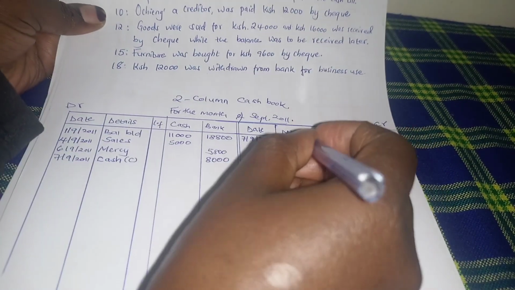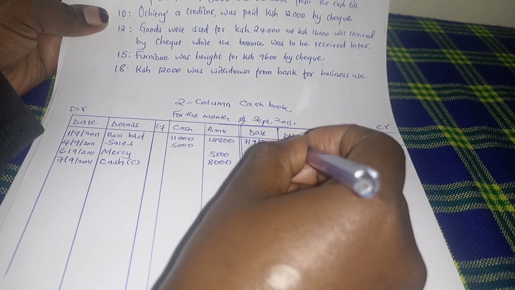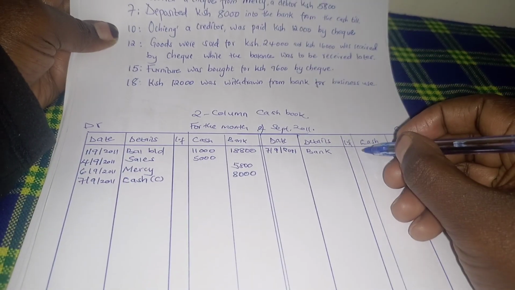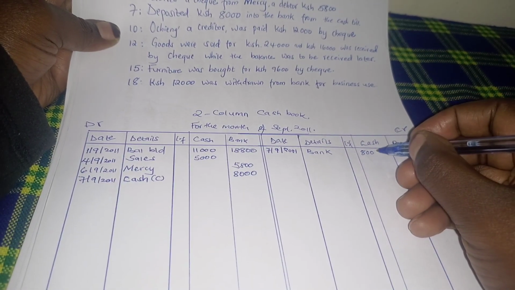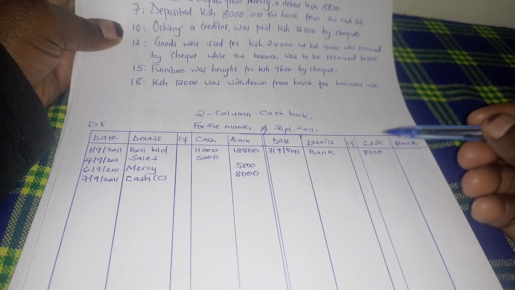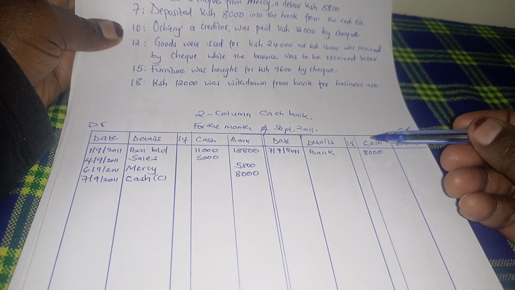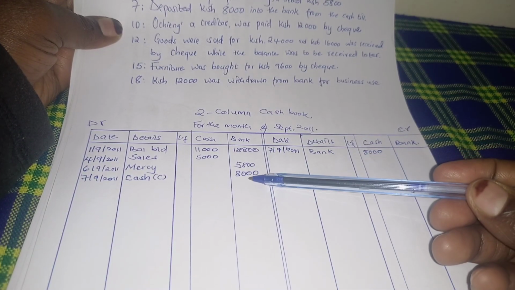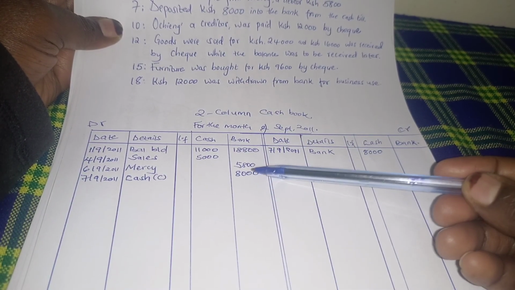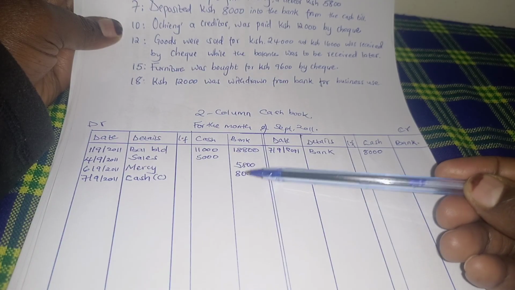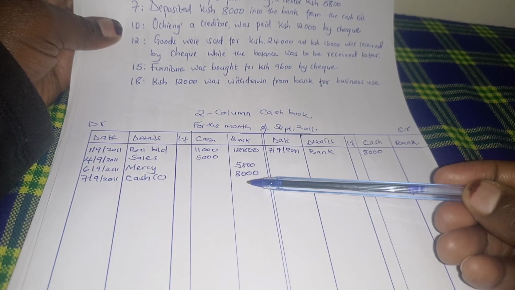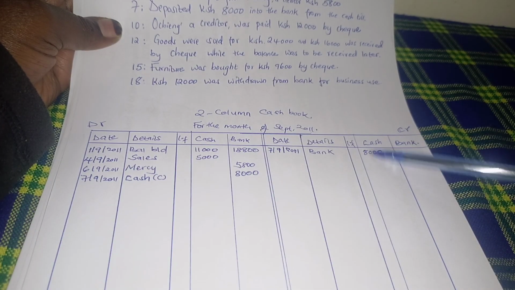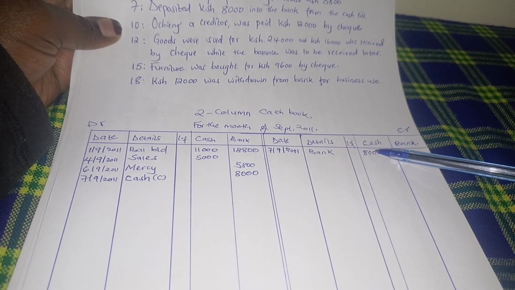2011, where did this money go to? It was deposited into the bank. How much was it? 8,000. You record on the cash column. Why? Because it is the cash in hand that reduced. And that's why here we debited the bank column. The money was received in the bank. So the bank account is the receiving account. The cash account is the paying account.